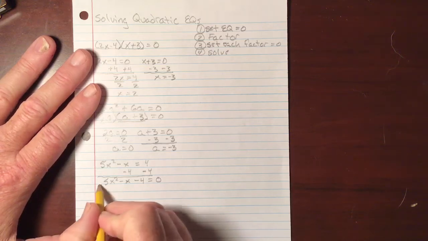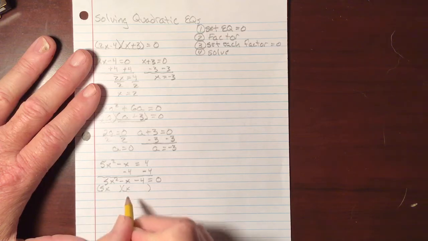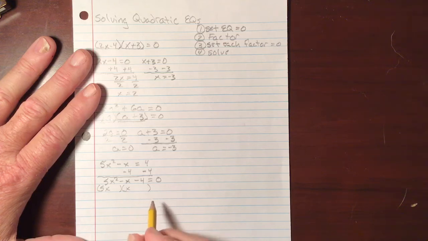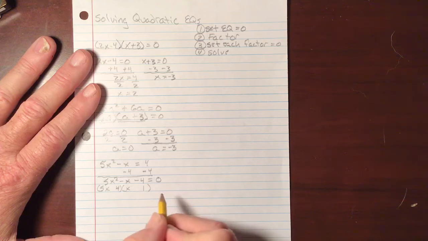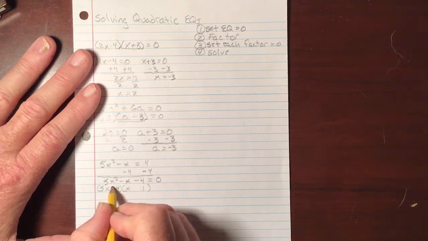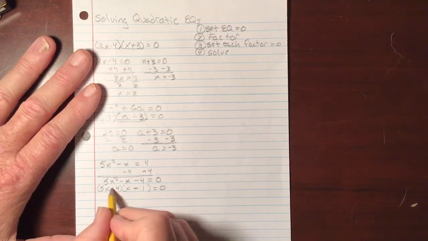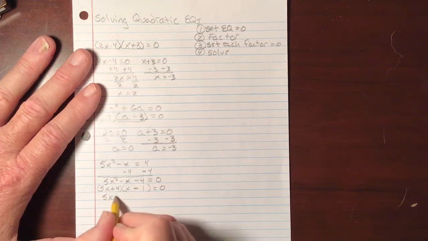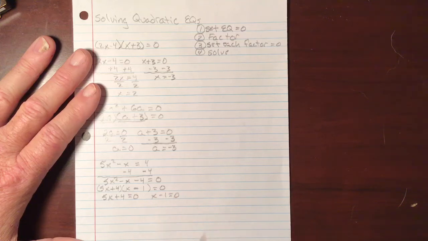So I'm going to put my parentheses up here. I'm going to put 5x here and x there. That's going to give me the 5x squared. Now I can use 1 and 4 or 2 and 2. I'm going to use 4 and 1, and I'm going to put 4 here, I'll put 1 here, and I'll put plus and minus, is equal to 0. Now all I have to do is set each one of those to 0. So 5x plus 4 is equal to 0, and x minus 1 is equal to 0.